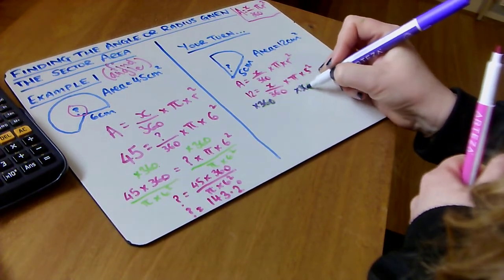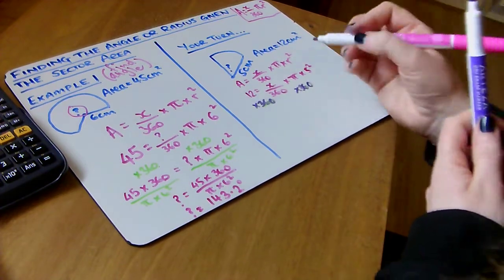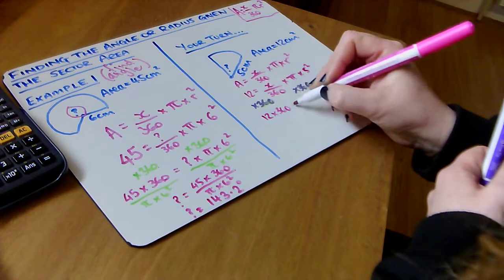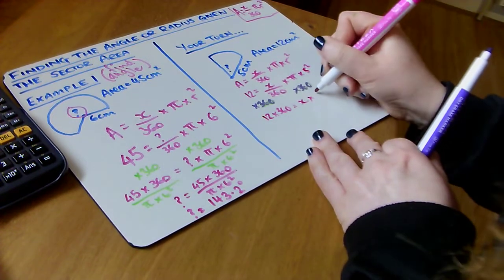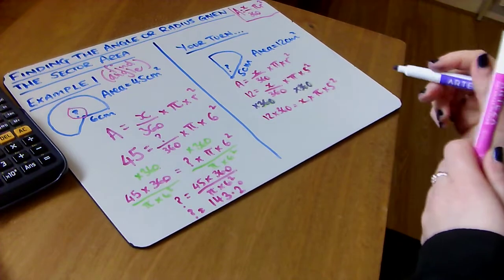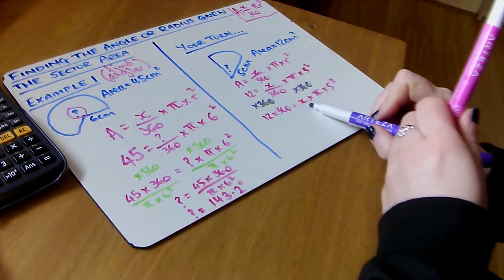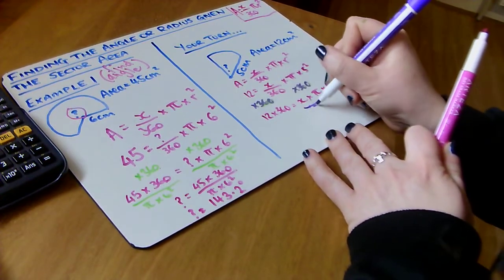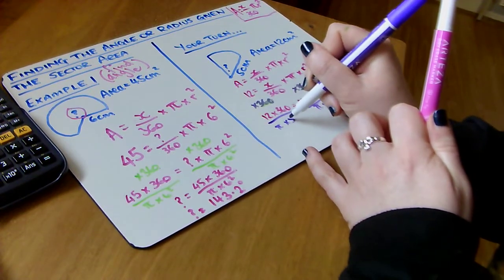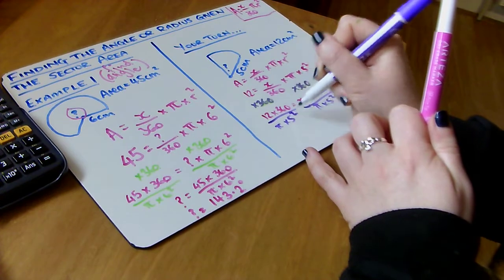So 12 multiplied by 360 is equal to x multiplied by pi multiplied by 5 squared. We need x to be the subject of our formula, so we're going to divide throughout by pi times 5 squared. We need to do that to both sides in order to keep the equation balanced.